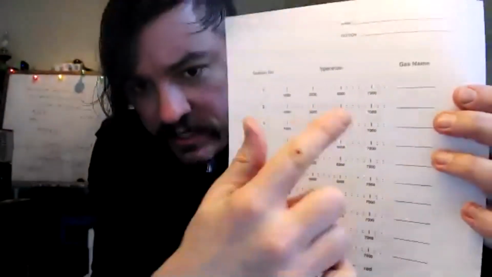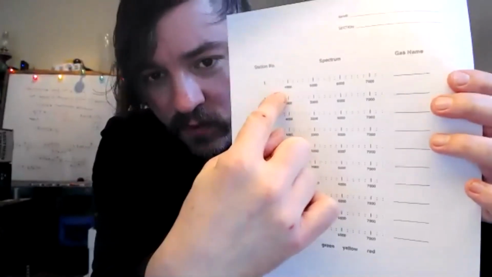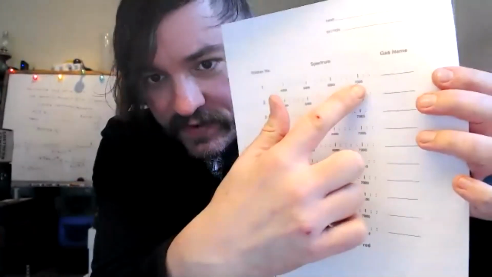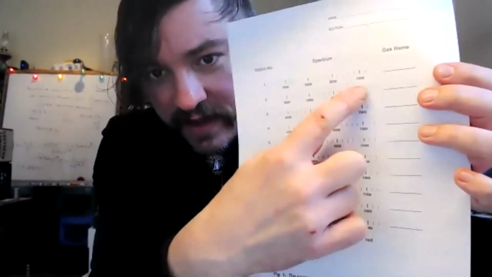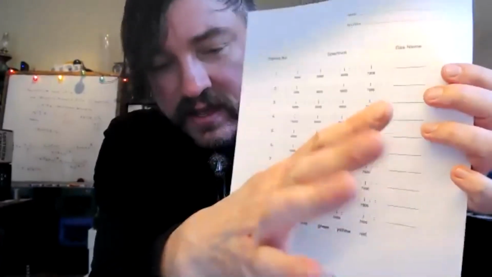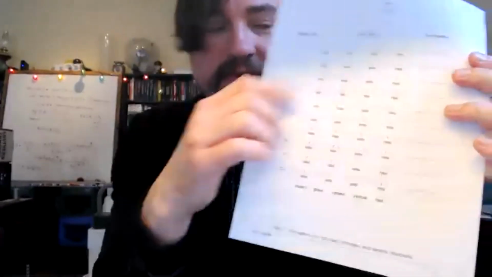This is a set of spectrograms. Spectrograms are where we're going to plot the type of photons that we see being emitted from different types of elements. You'll notice that our spectrogram here today uses a different set of units than nanometers. It uses angstroms. So instead of having 400 nanometers on the left and 700 nanometers on the right, it has 4,000 angstroms on the left and 7,000 angstroms on the right. That's fine. We're going to be able to convert from nanometers to angstroms just by adding a 0.